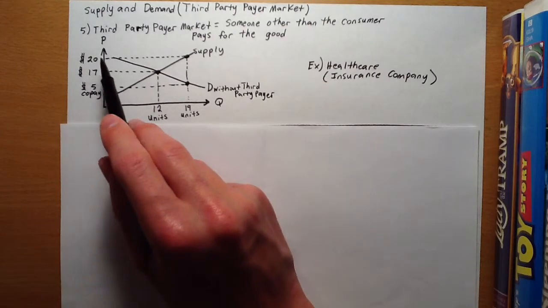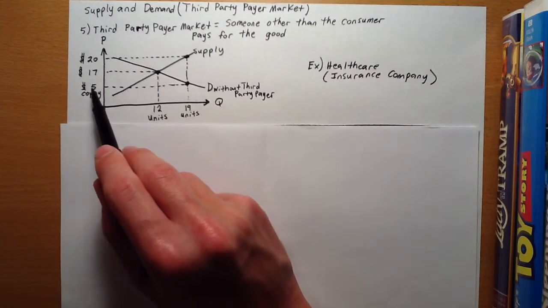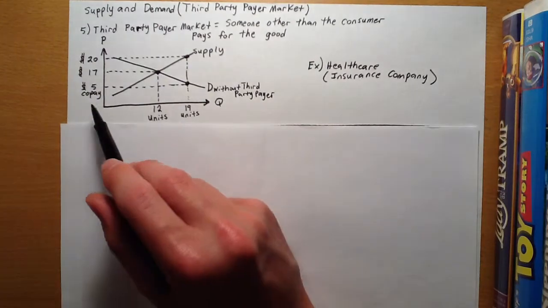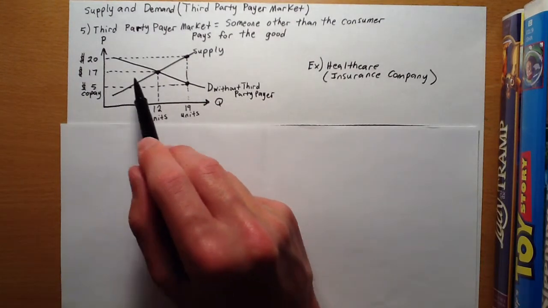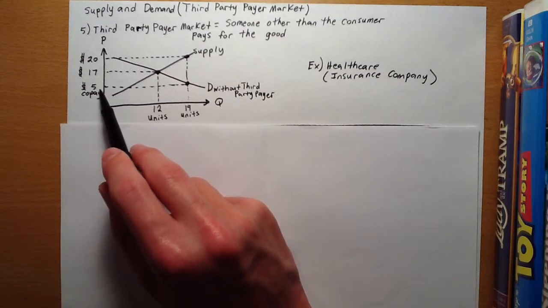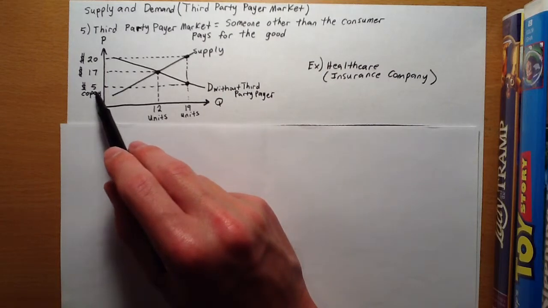So let's just look at our demand curve. The quantity that we demand is going to occur whenever the demand curve intersects the price. So the price to us, the demanders, is $5.